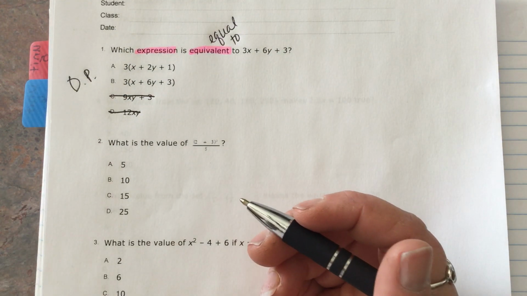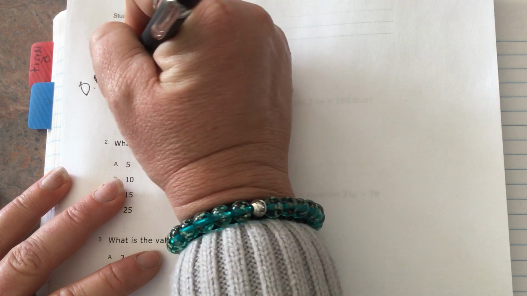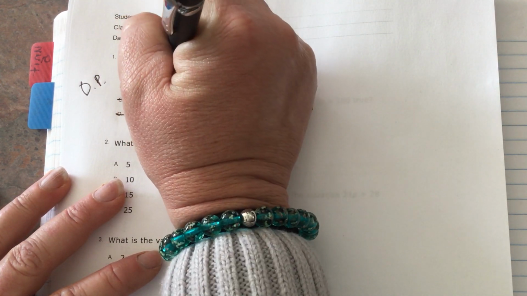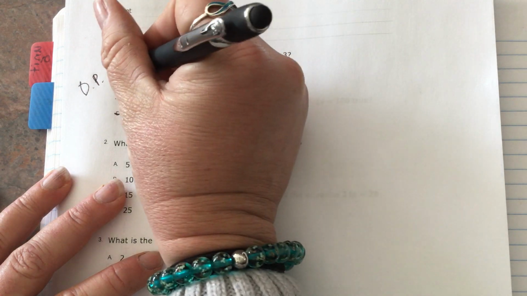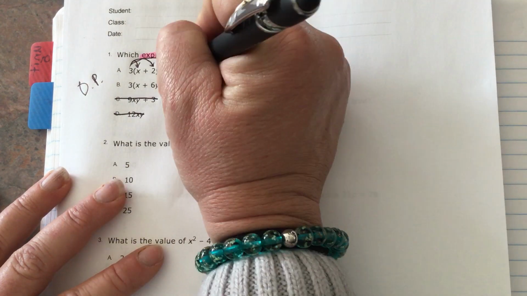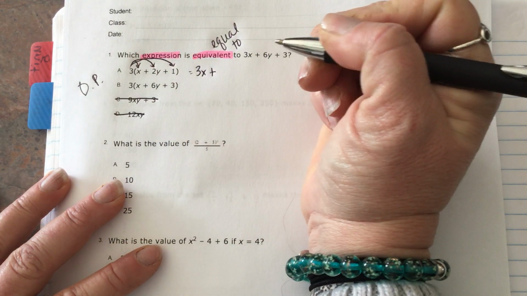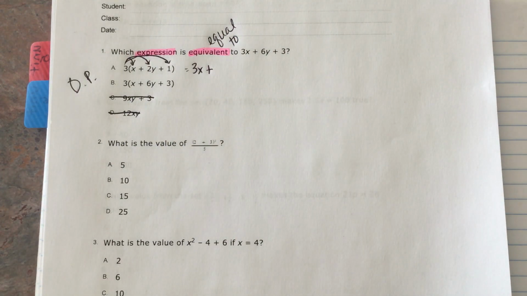And essentially, the easiest way to solve these two problems is to distribute your 3 back into all the numbers. So what would be 3 times x? What would that become? 3x. All right, what is 3 times 2y?